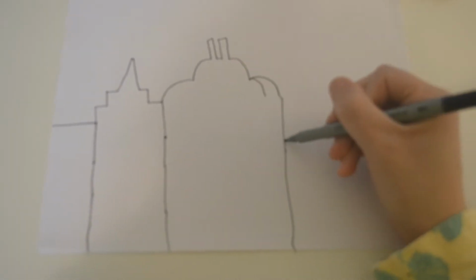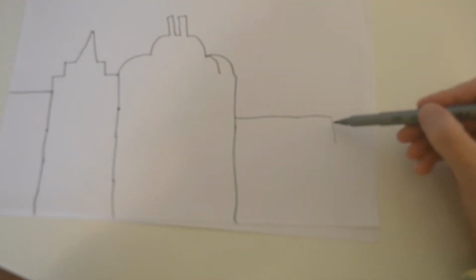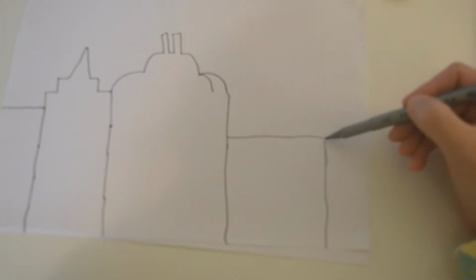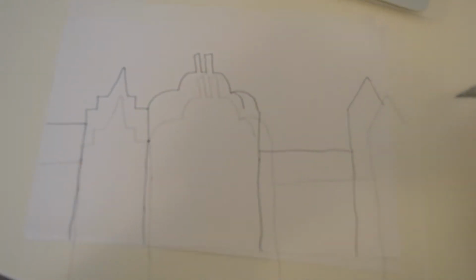This is our front row of buildings in the cityscape, so these buildings will have the most detail, and that's why they will end up being the largest. So you're just making the general shapes. We're going to go back in a second and make details.